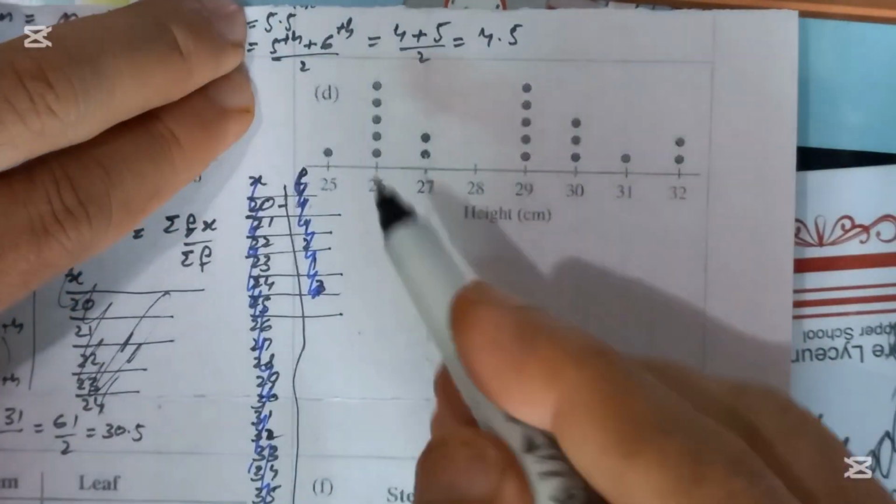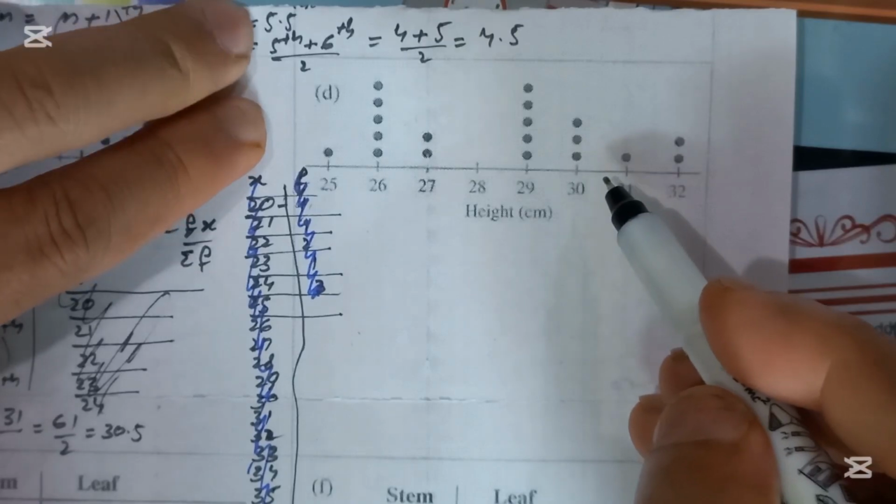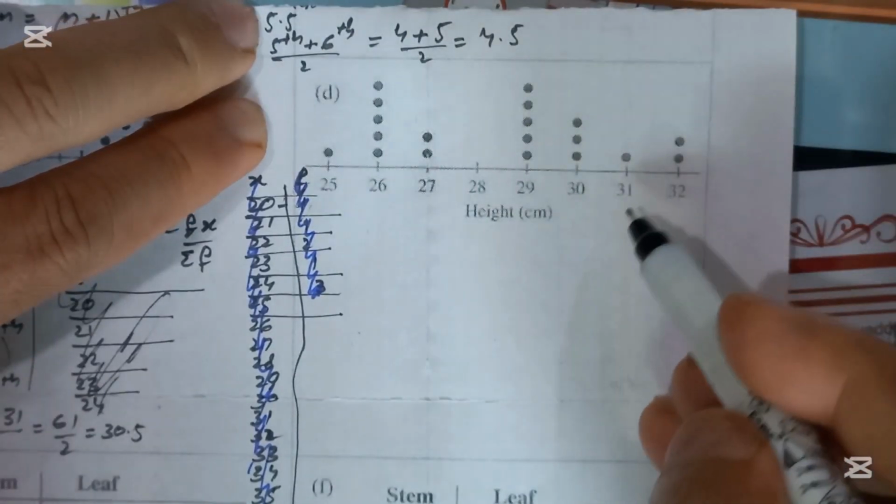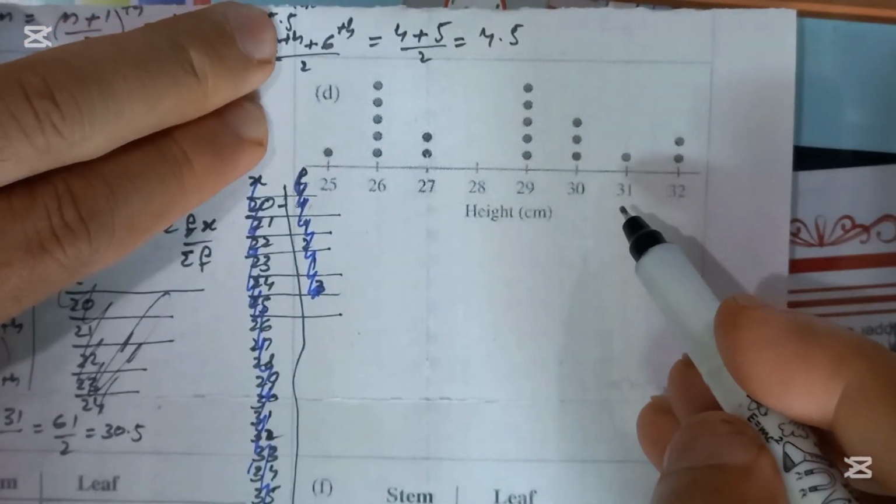Okay, students, so look at another type of question. Here a dot diagram is given, and the requirement is the same: find the mode, median, and mean.